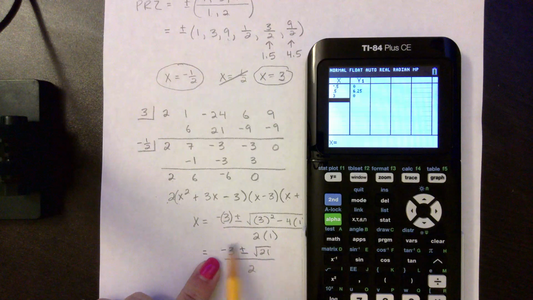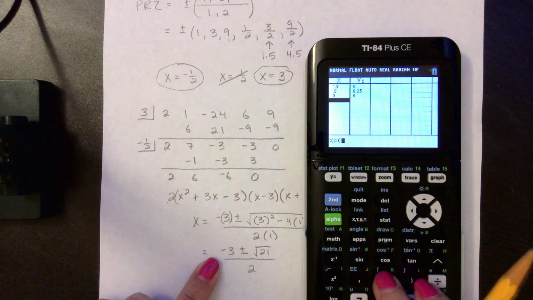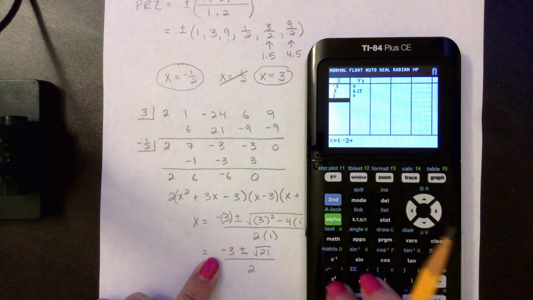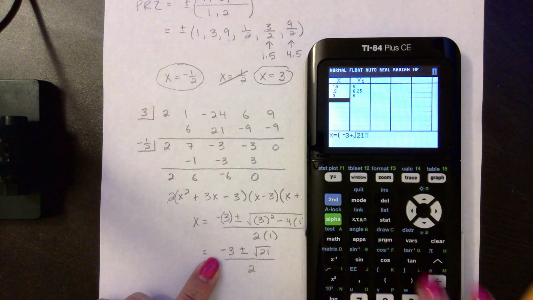You have this entire numerator divided by 2. So I'm going to put parentheses, negative 3 plus the square root of 21. Then I'm going to close the parenthesis. So that gives me my numerator. The whole thing is divided by 2. If you don't put in the parentheses, you're not going to get the right answer.